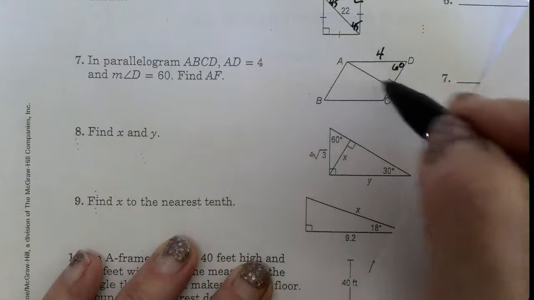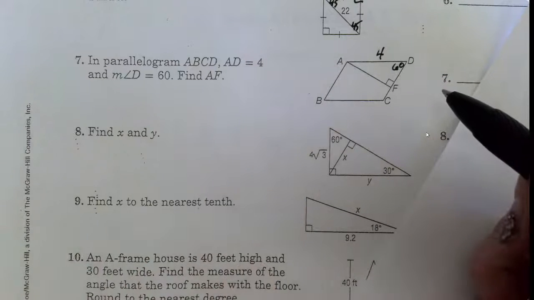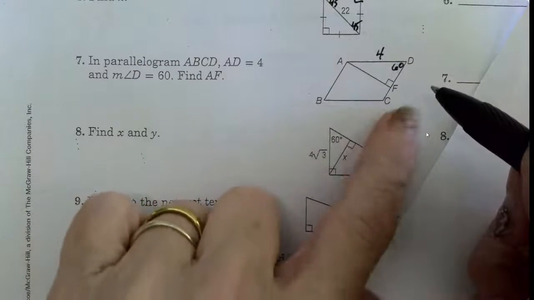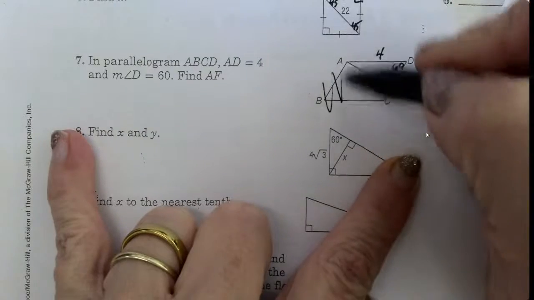So what kind of triangle is this, if this angle is 60? Does it even matter that this is a parallelogram? We're not even looking at this part of the shape.